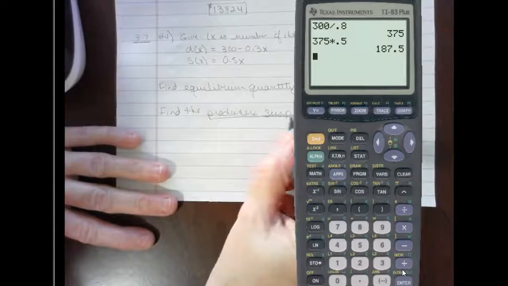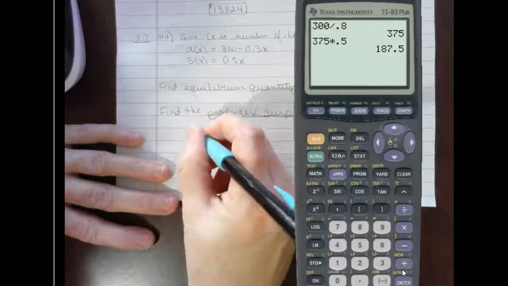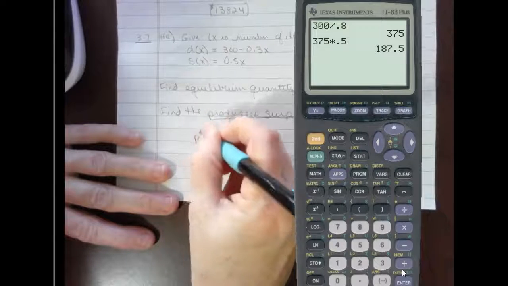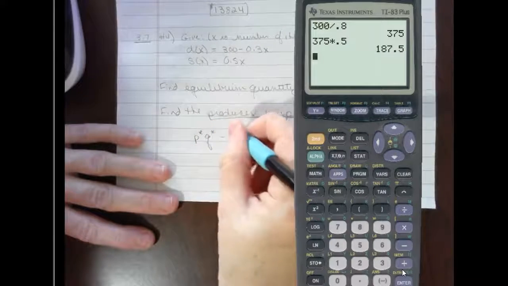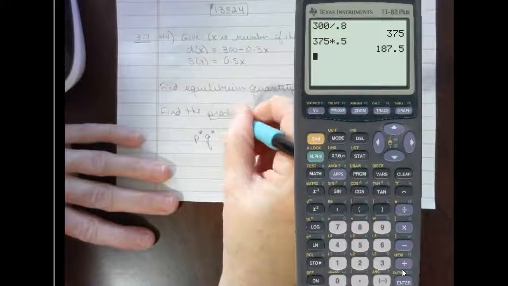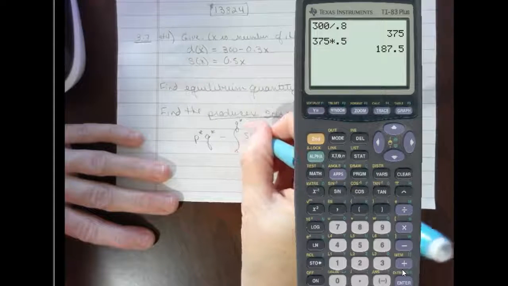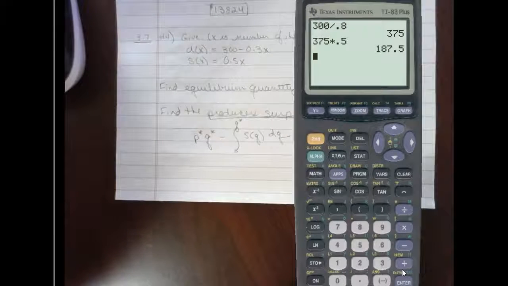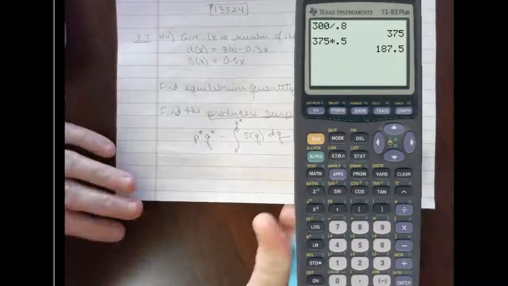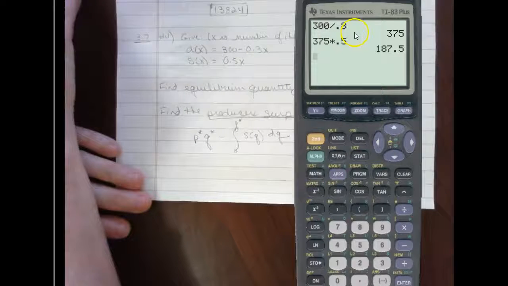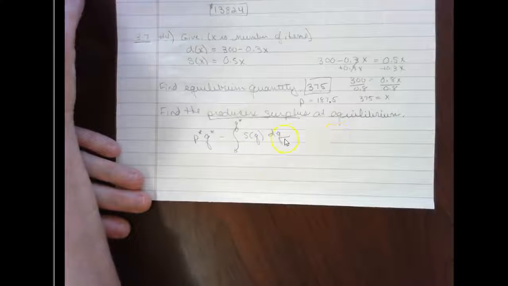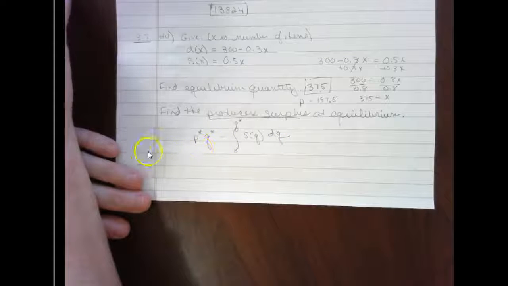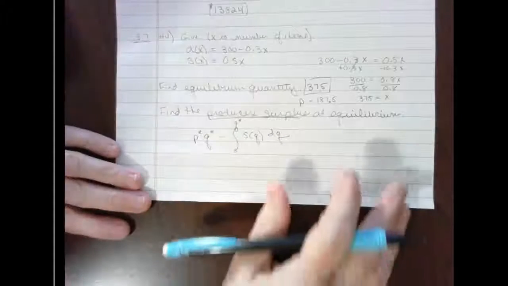According to the formula, we're looking for producer surplus, which happens to be P star times Q star minus the integral from 0 to Q star of our supply function. Okay, so let's plug these in. Let me move my calculator out of the way. Let's plug in what we have and see if we can come up with our answer.